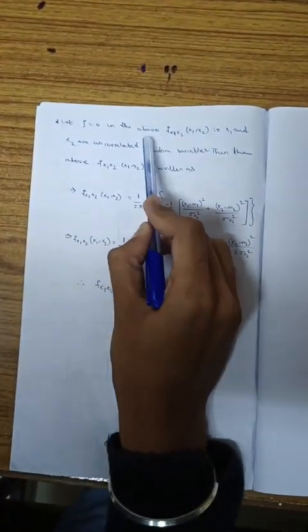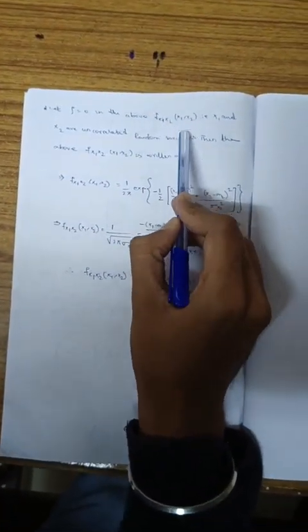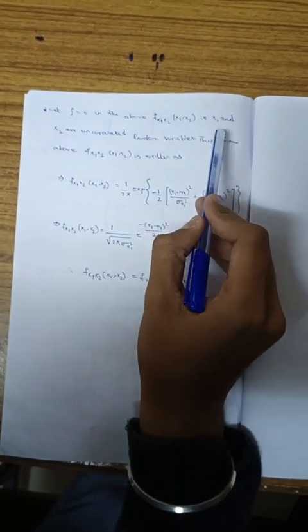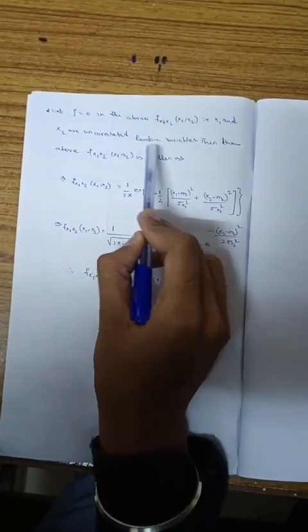Now let rho equal 0 in the above f x1 x2 of x1 comma x2, that is, x1 and x2 are uncorrelated random variables.